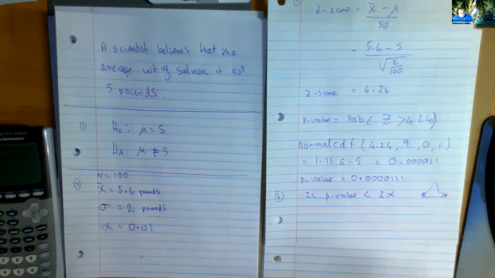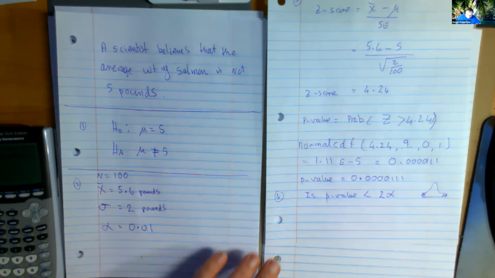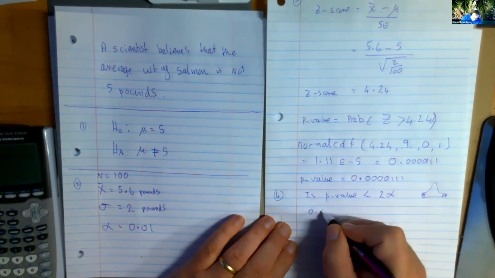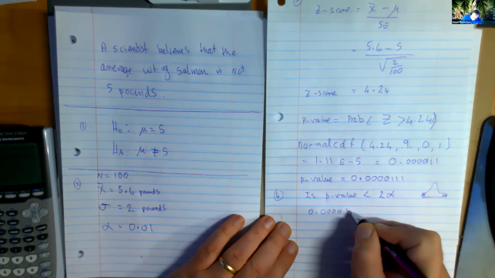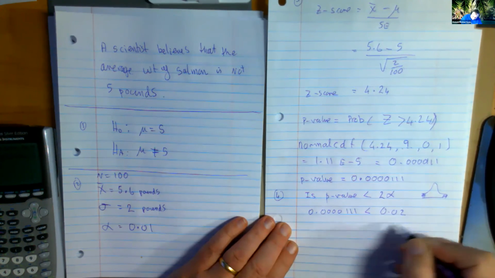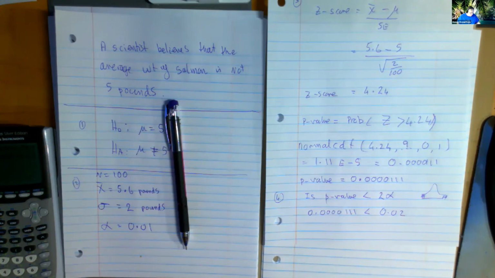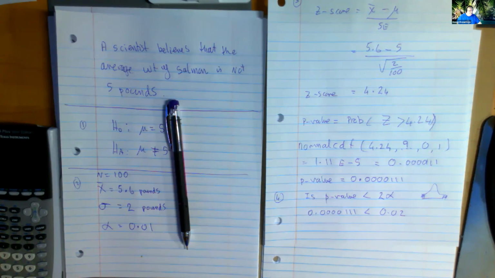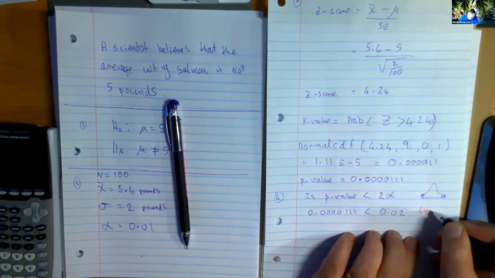There's 2 tails. There's 2 of them, right? There's the left bit and the right bit. So 2 alpha covers that. So the p-value is 0.0000, lots of ones, less than that guy. It made no difference whatsoever. Agreed, it's still yes. Yeah, doubling up never really caused much damage.